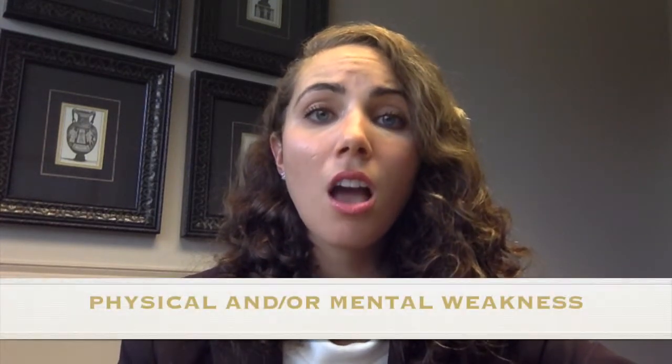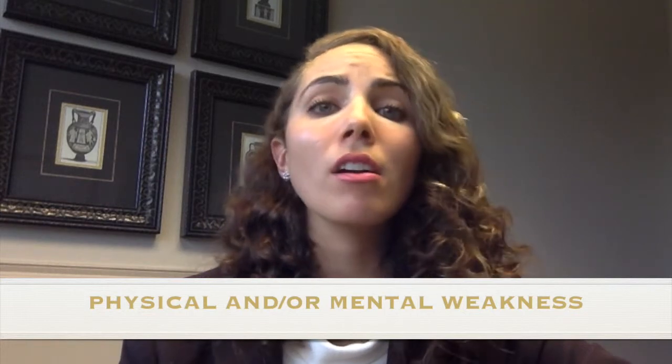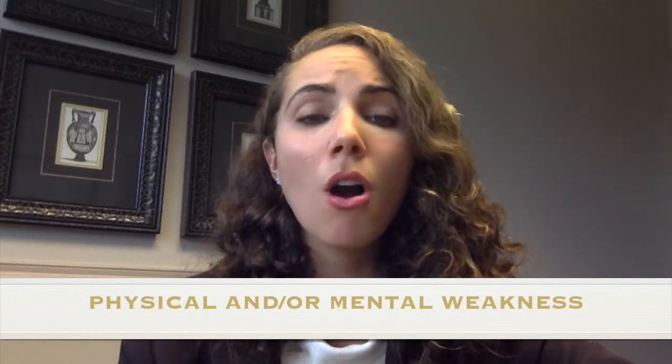Courts have given us a list of factors to determine whether undue influence is present. First, we have the age of the testator. So, was the testator 66 when they made the will, or were they 96? Second, the physical and/or mental weakness of the testator. We see a lot of cases where the testator had advanced Alzheimer's or advanced dementia at the time that they made the will. In those cases, there's usually strong evidence that the testator was physically and/or mentally weak at the time that they made the will.